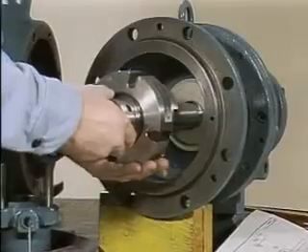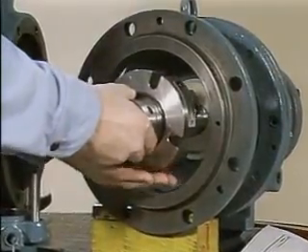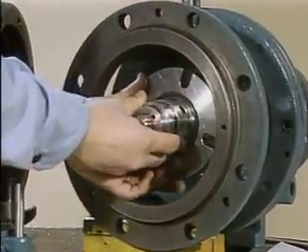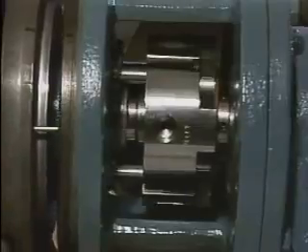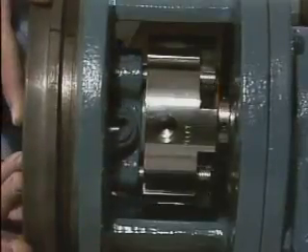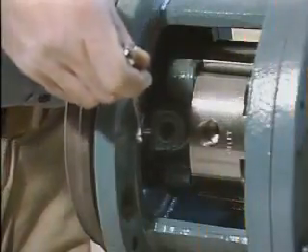We'll pick up a cartridge seal installation after all the standard preparations have been made and the installation measurements have been taken. First, the cartridge is slid over the shaft and positioned so that the drive pin engages the slot on the cartridge sleeve. Then the back plate is aligned and positioned against the pump frame and bolted into place.